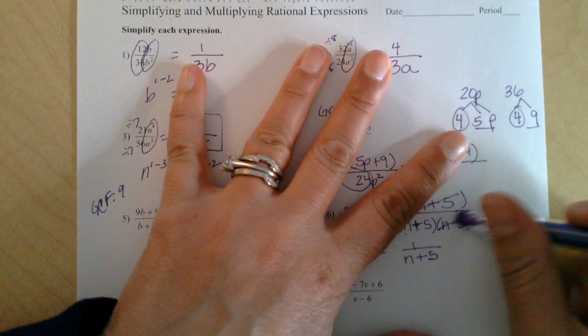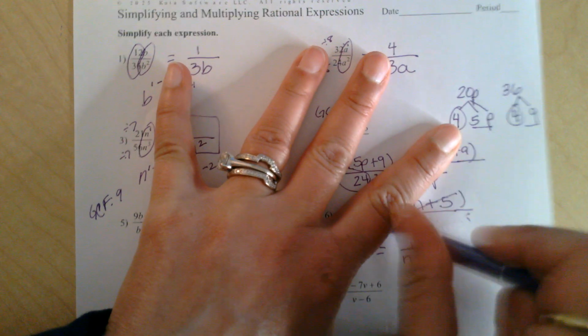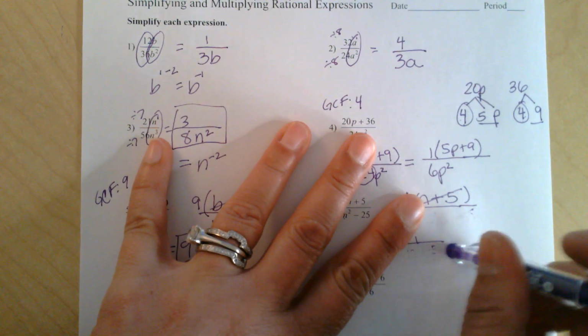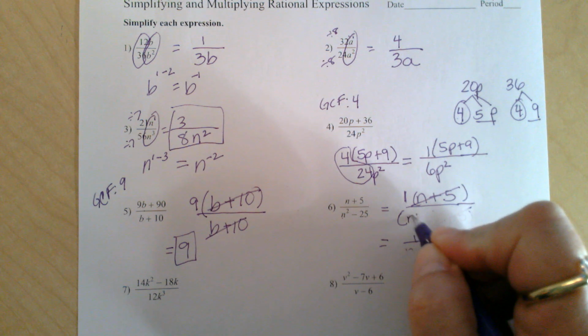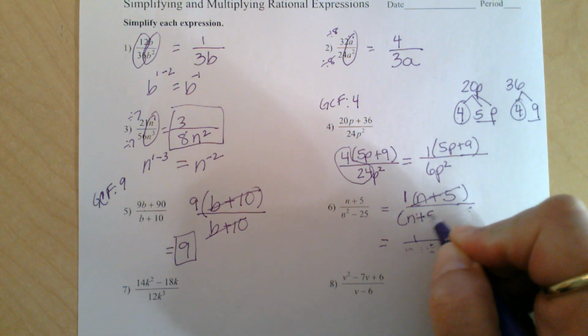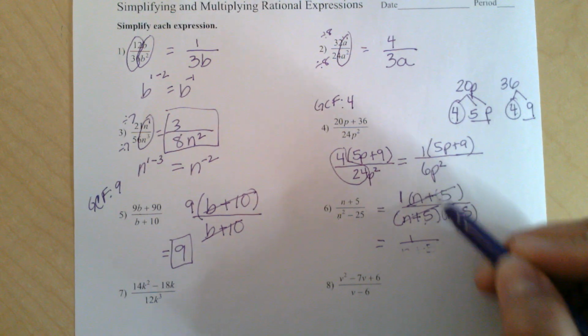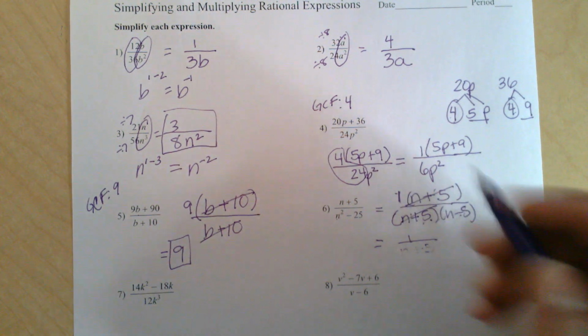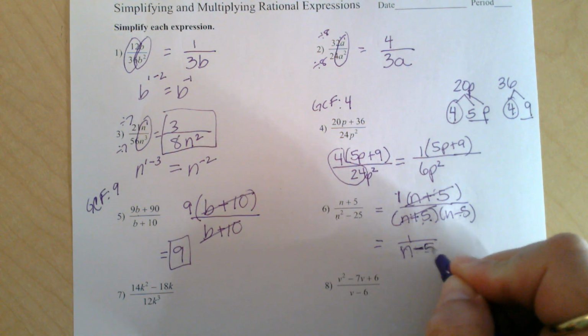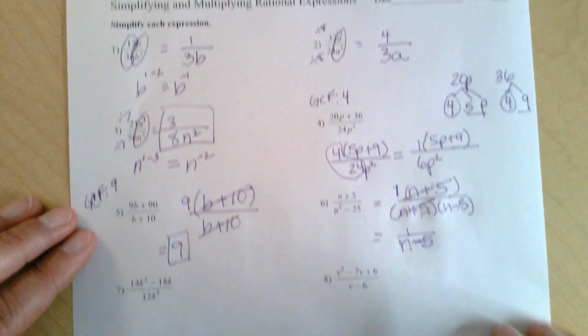Whoops, I crossed out the wrong one, everybody. Let's rewind a little bit. Pause the video, n plus 5 and n minus 5, and so I need to cross out these two. There we go. And so I have 1 divided by n minus 5. Almost made a little mistake, but I did.